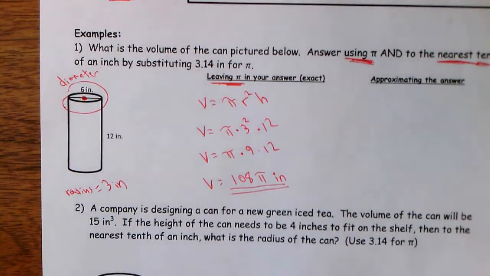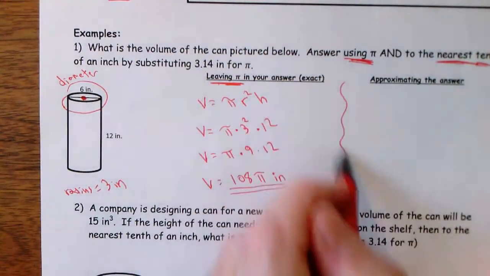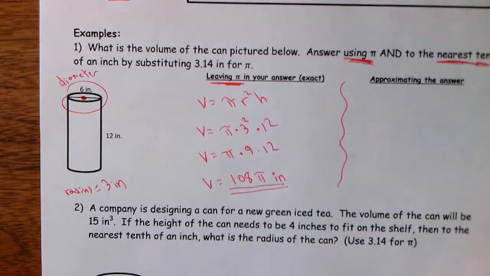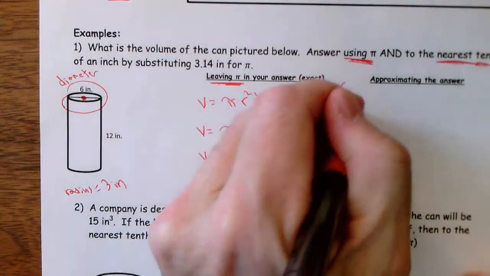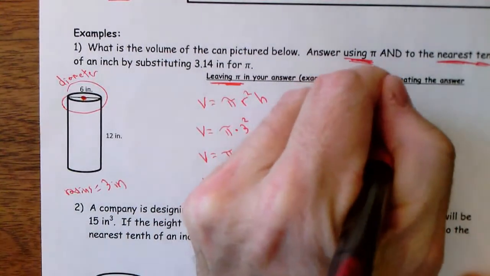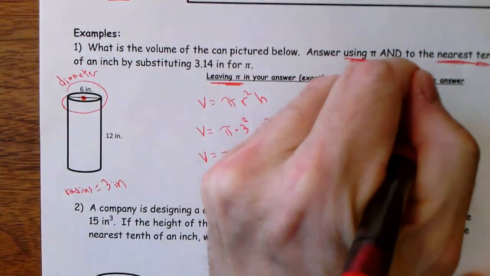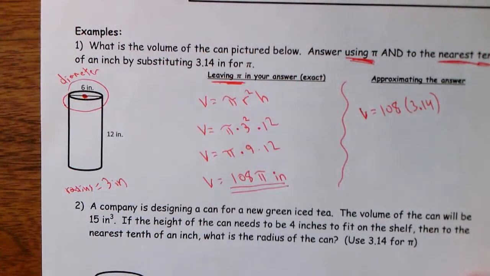As you know, pi is an irrational number, which means it's a decimal that goes on forever. And if you want to give the exact answer, which sometimes you're required to do, you just simply leave pi as part of your answer like that, and you give the answer with pi as a number in there. However, a lot of times we want to approximate the answer, like in this case to the nearest tenth. And when we do that, we go ahead and we replace pi with 3.14, and we calculate it out.